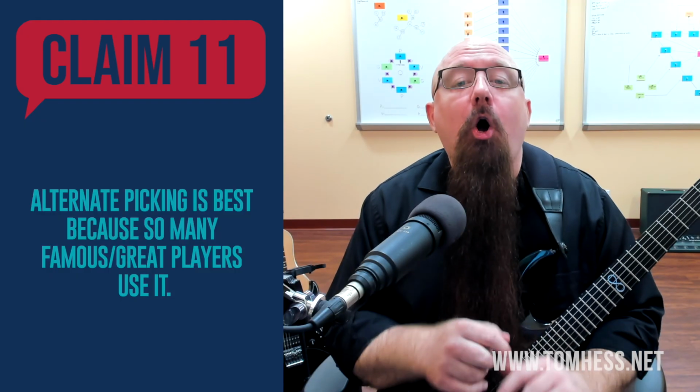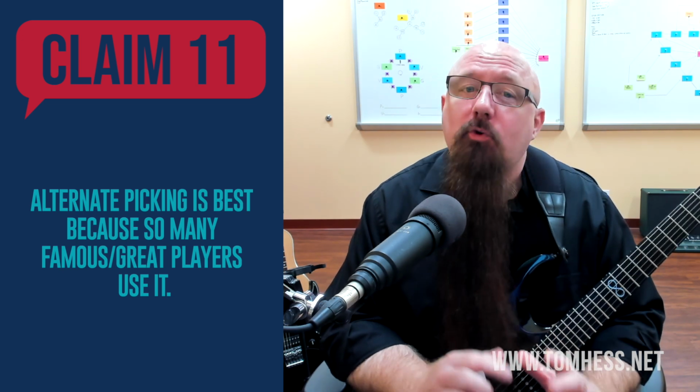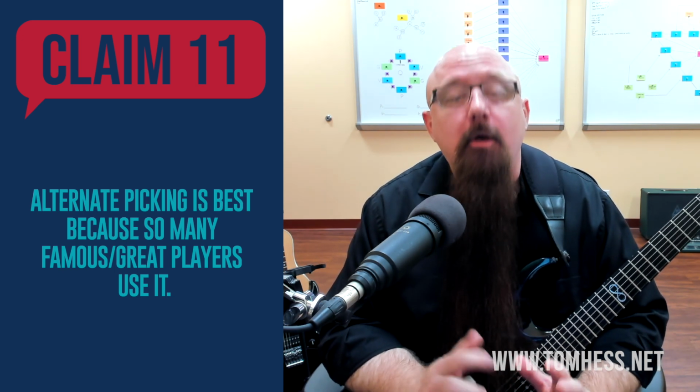Number 11, alternate picking is best because so many famous or great players use it. Now, many well-known guitarists who play great do use alternate picking. That is an undeniable fact and is not in dispute. What is in dispute is the assumption that alternate picking helped make them great.